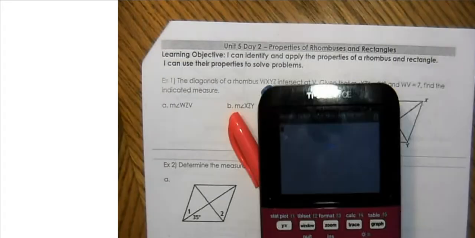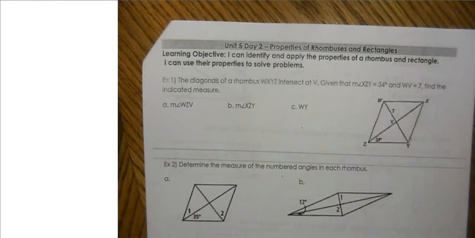You might also want to have a calculator depending on if some of the calculations are a little too much for you. We do work with some big numbers in this lesson. So anyways, let's go ahead and recap our vocab video lesson. In our vocab video lesson, we learned about the properties of rhombuses and rectangles. And we learned that a rhombus and a rectangle is a very special parallelogram.